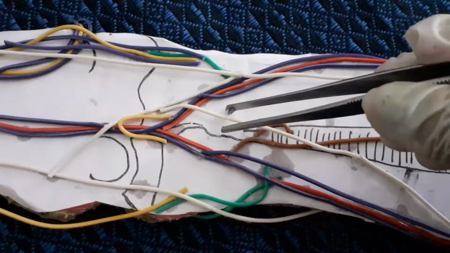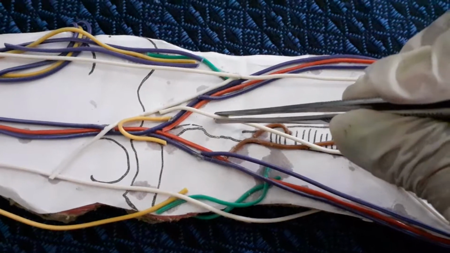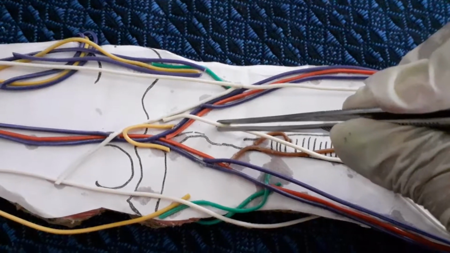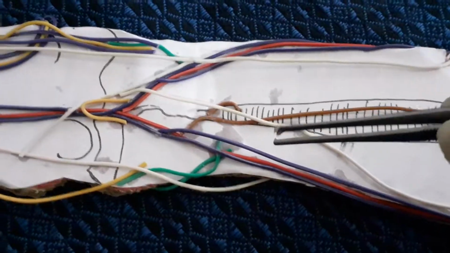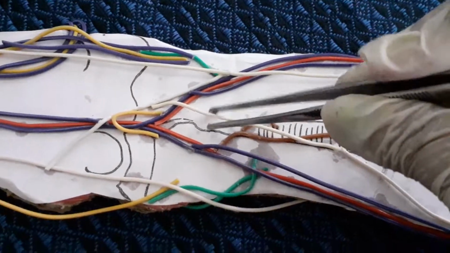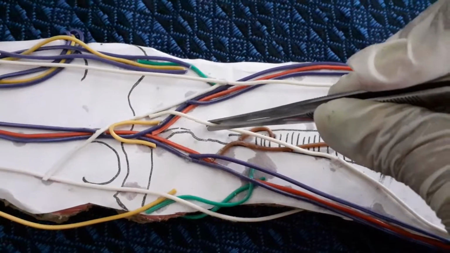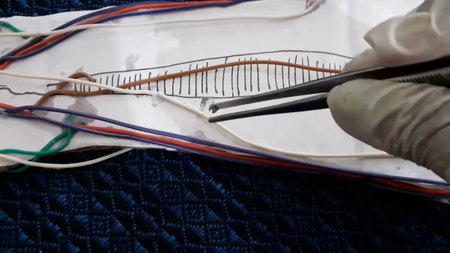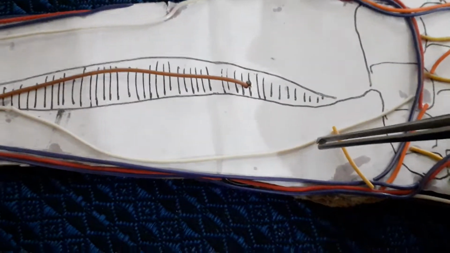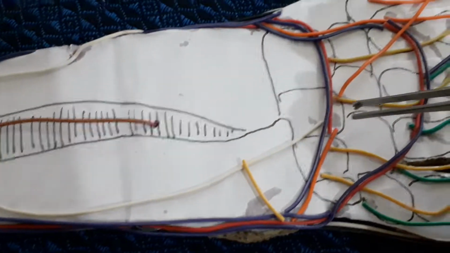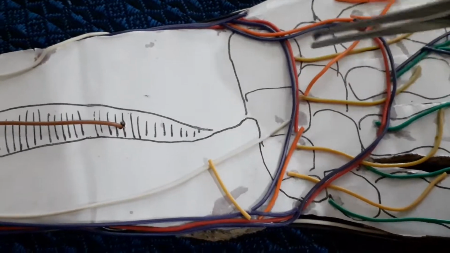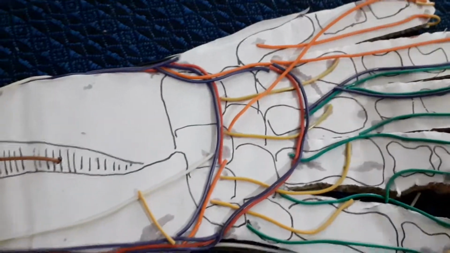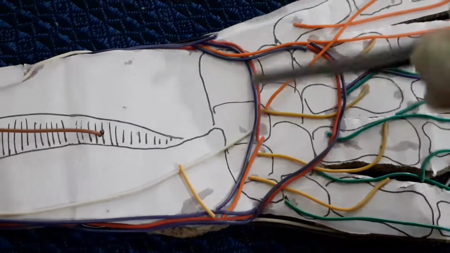And what is this? This is the median vein of the forearm. I have made the superficial veins in white color. So this is the median vein of the forearm. It runs on the ulnar aspect. It collects the deoxygenated blood from the palmar aspect.